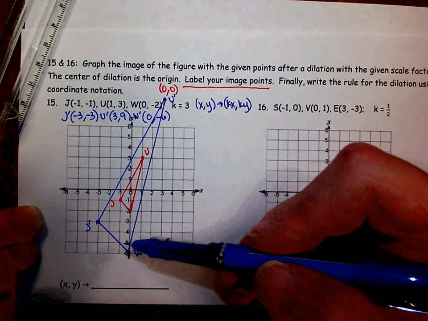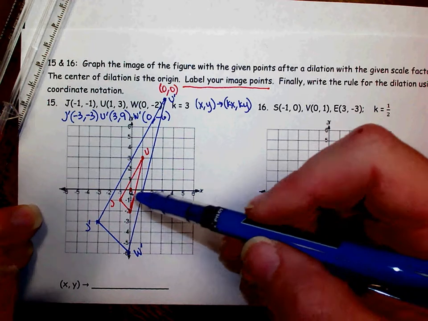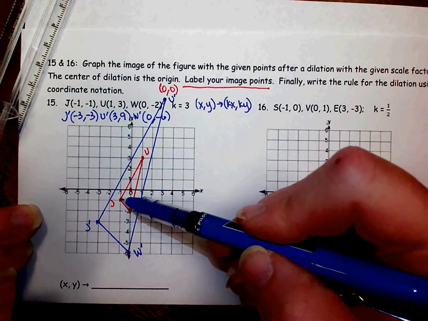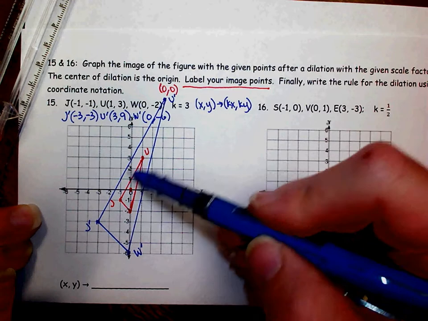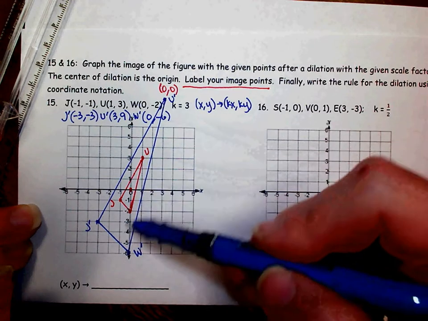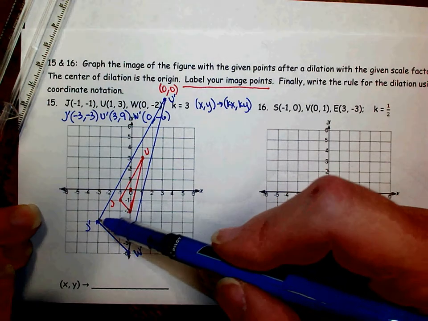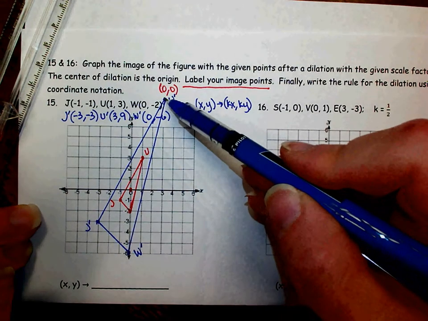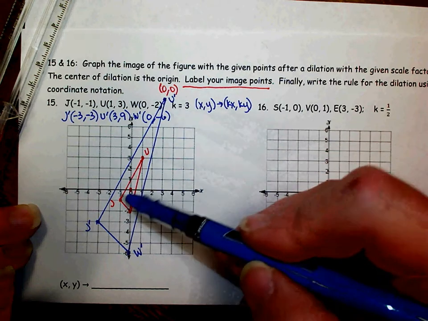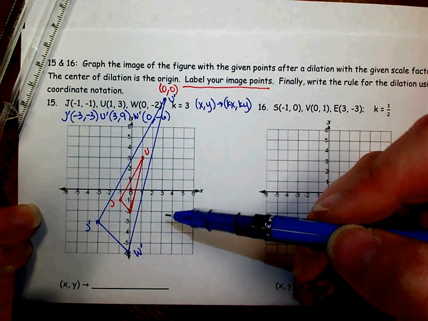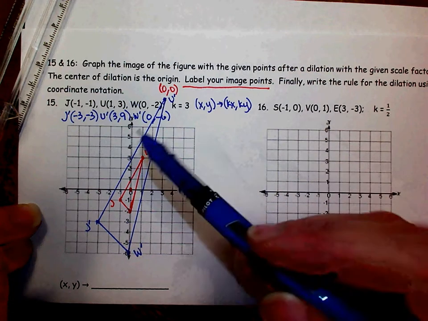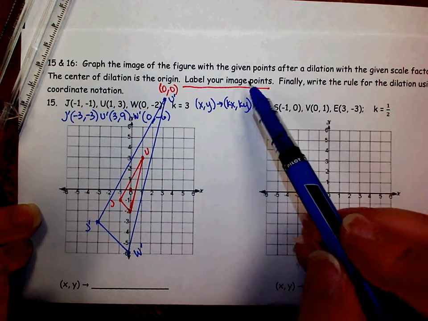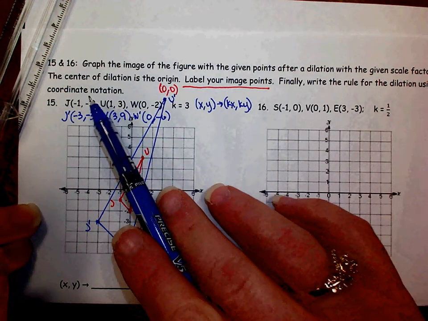It definitely got larger. The other thing, remember, is that the sides of my pre-image and the sides of my image have to be parallel, which appears to be the case as well. And each side of my image is 3 times as long as its corresponding side of the original. Don't forget, make sure you label the image points and that you write the rule in coordinate notation.